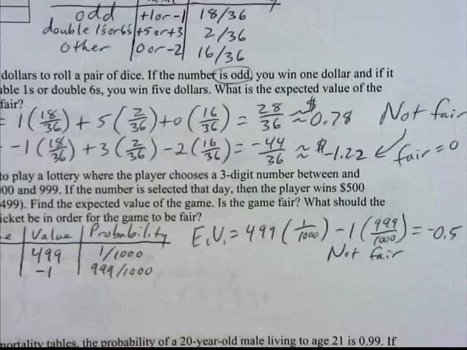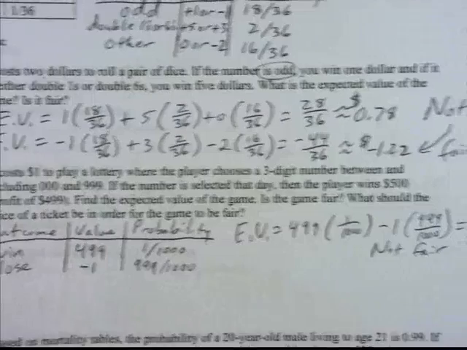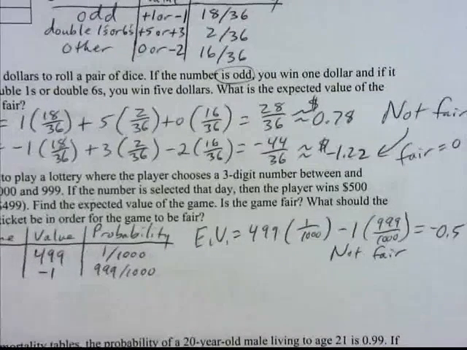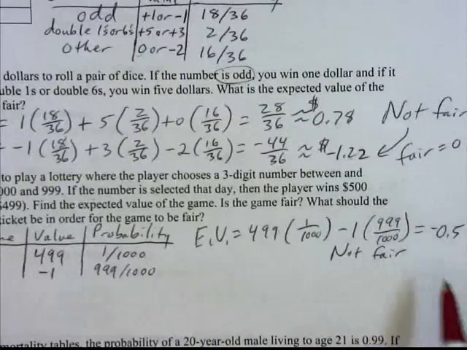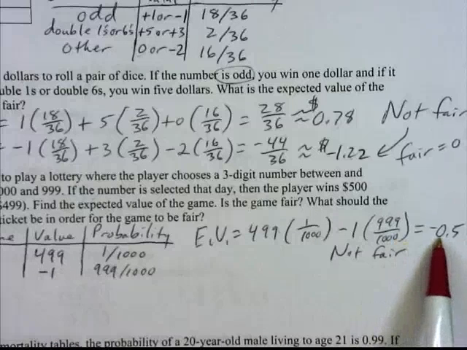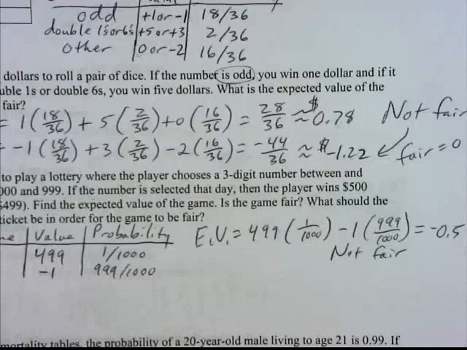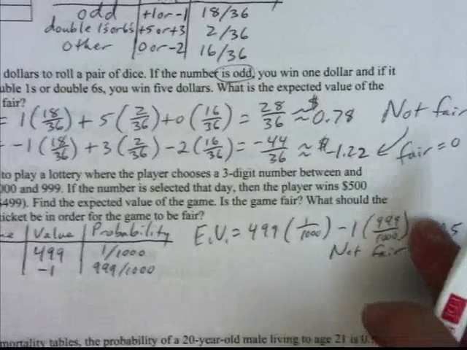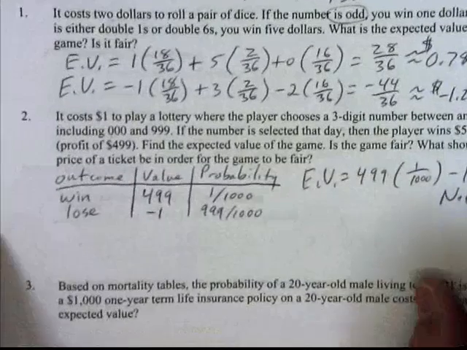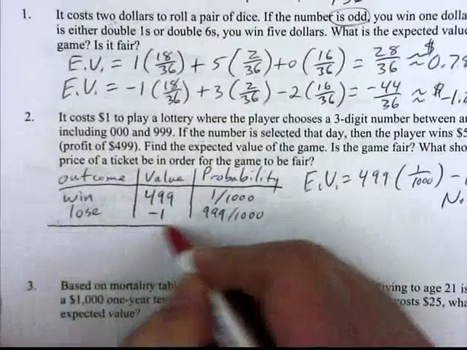So my second question is, what do I need to do to make it fair? Well, I could go ahead and just think this through logically. And I'm paying $1 in, and my expected value is I'm going to lose 50 cents. So if I took that off of the initial play-in, I would think that maybe 50 cents might work. But here's another way that we could do it.